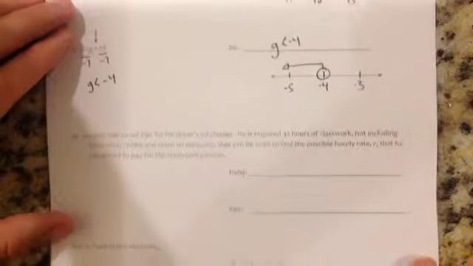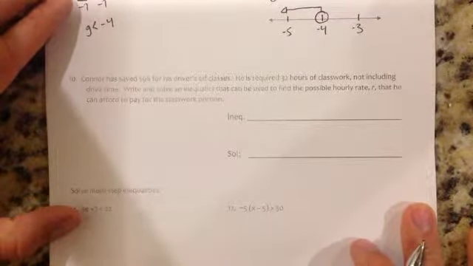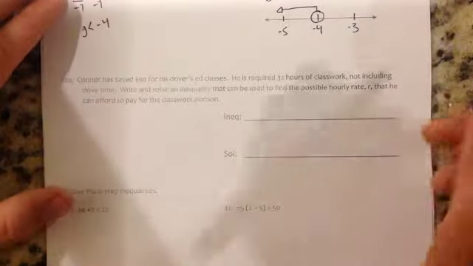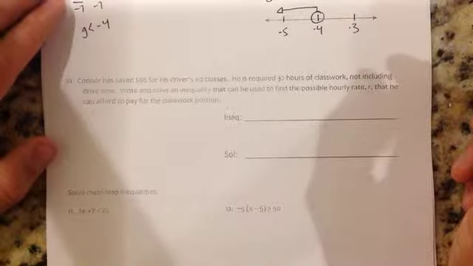We have Connor. He saved $96 for his driver's ed class. He's required 32 hours of classwork, not including the drive time.